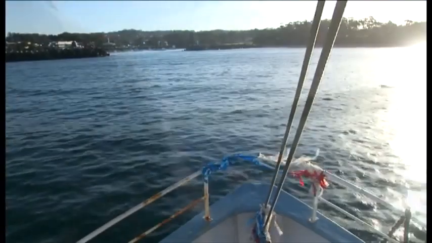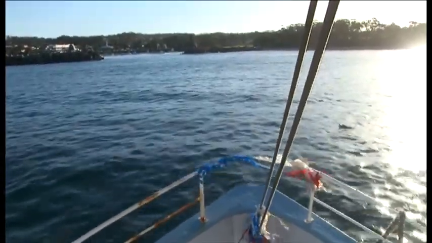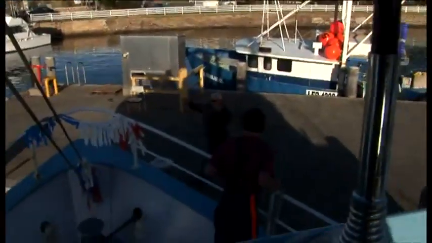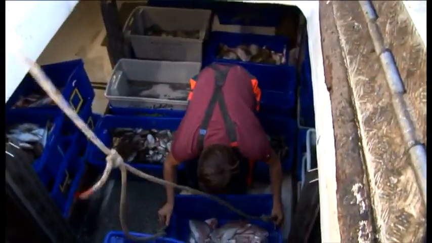When your boat comes back to the wharf after a trip, there'll be two main things that will affect the size of the fish you're about to sell. These are fish availability and gear selectivity.